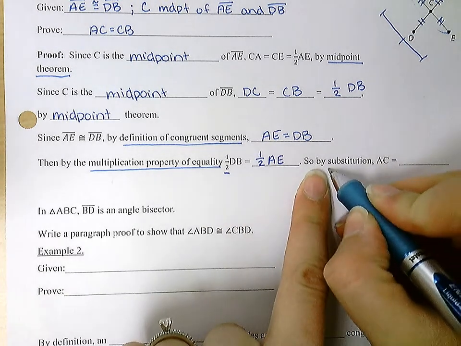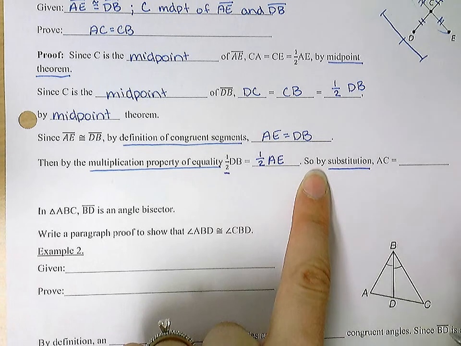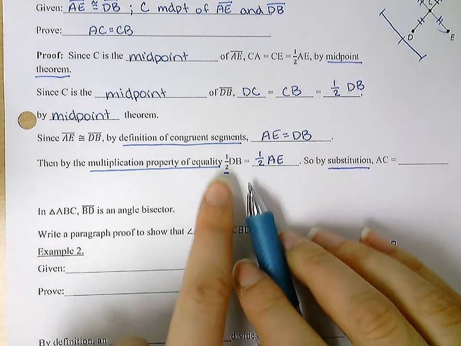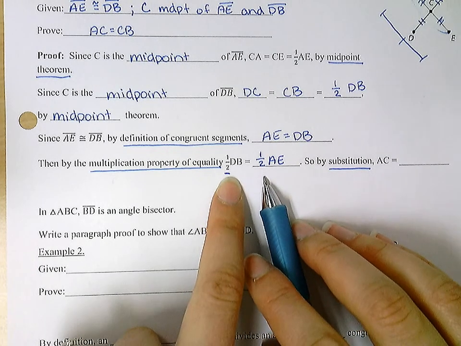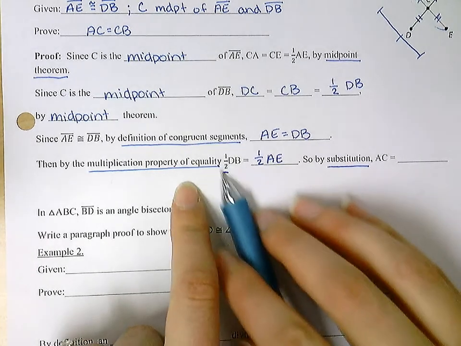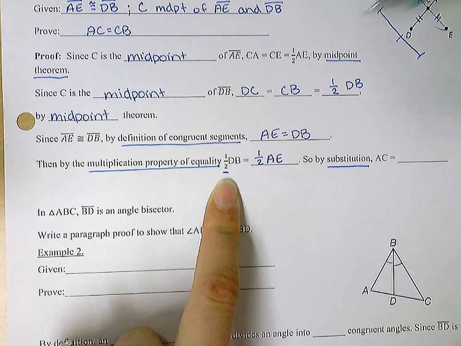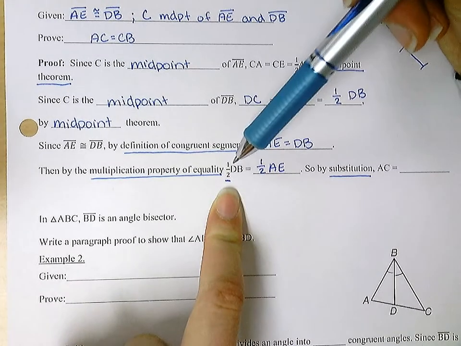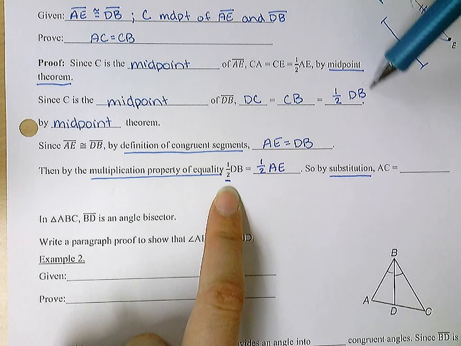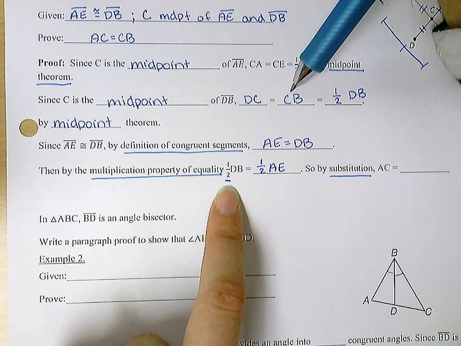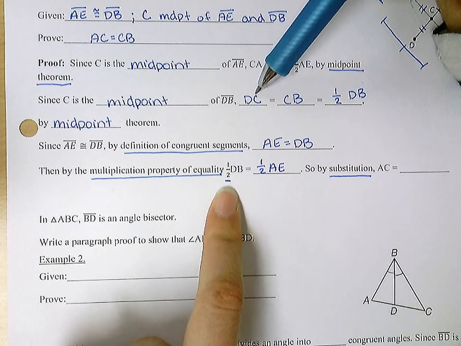Next I would use substitution. That means I'm taking this last statement I made and replacing it with something that is equal to it. So I want to look further up in my proof and see what 1/2 DB is equal to. That's right here. It's equal to CB and DC.